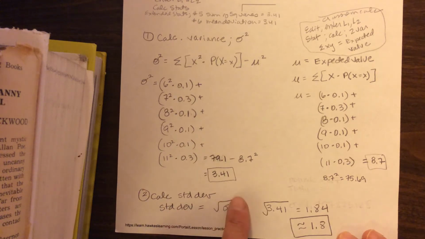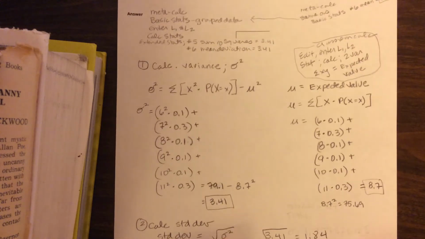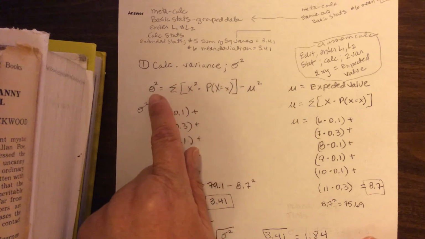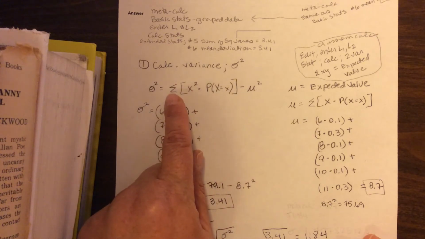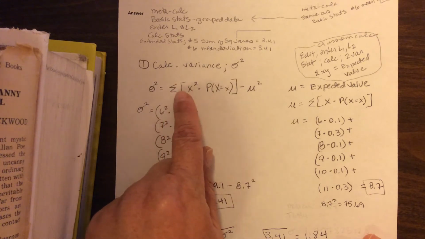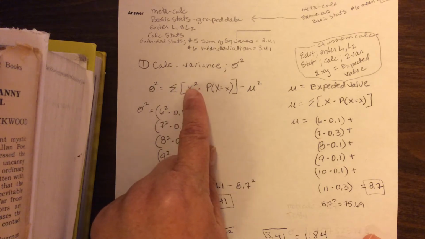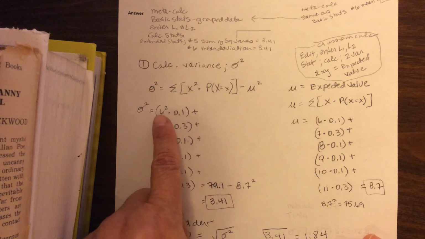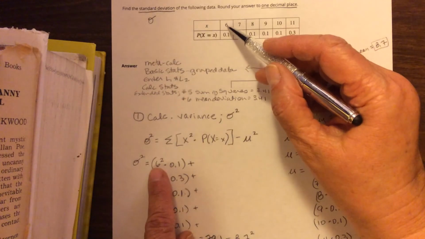It's the square root of variance. So we're going to calculate the variance first, and this is the formula for variance, which we used in the previous problem. So we'll have the sum of x squared times the probability, and that's what I have here. Remember, these are your x's.